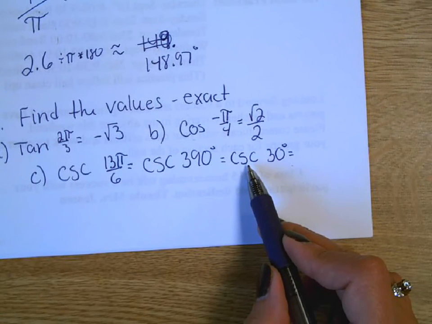How do I get a cosecant? Flip sine over. What's sine flipped over going to turn into? 2.